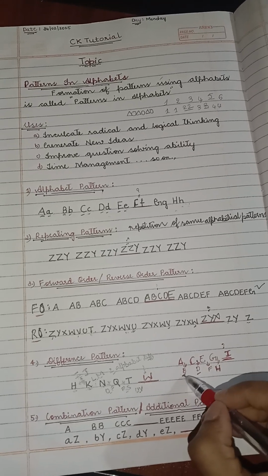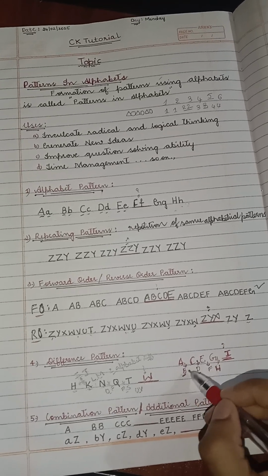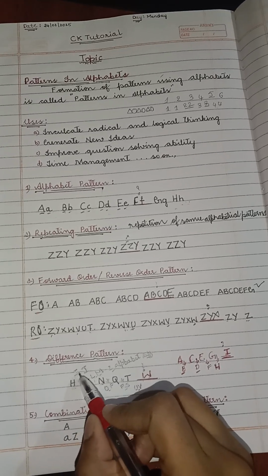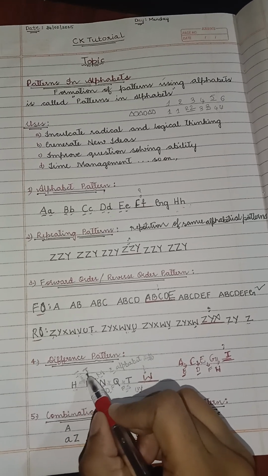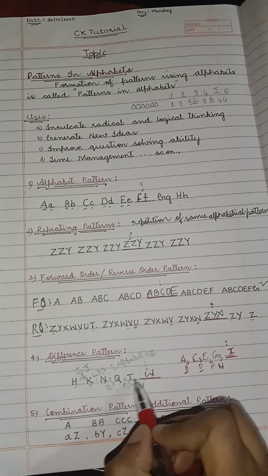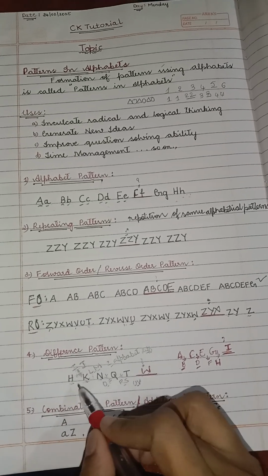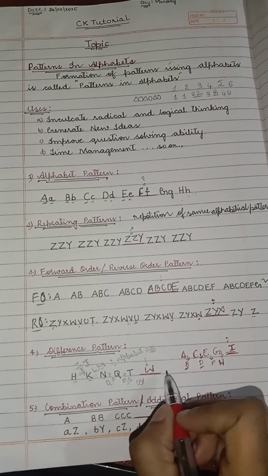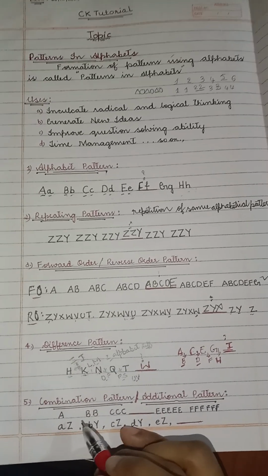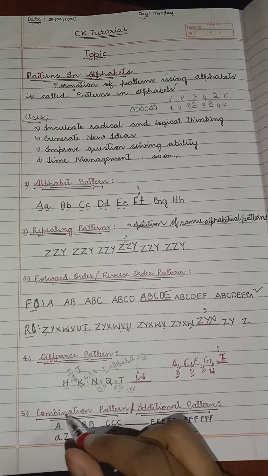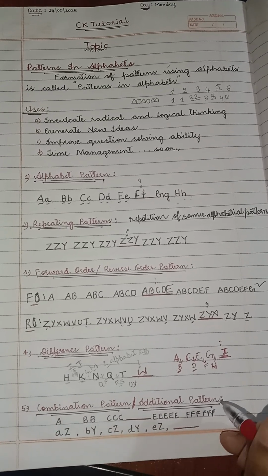Here the difference between the alphabets is a single letter. Here the difference between the alphabets is two letters, or the dual letter. So this is called as difference pattern. The arranging of alphabets in a different way is called as difference pattern or difference alphabetical pattern. So the next is the combination pattern and additional pattern.